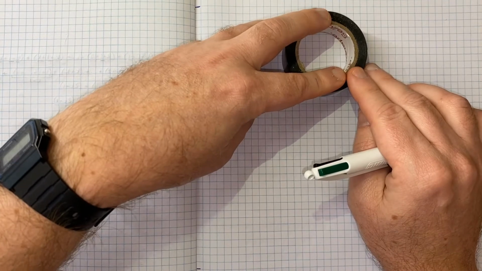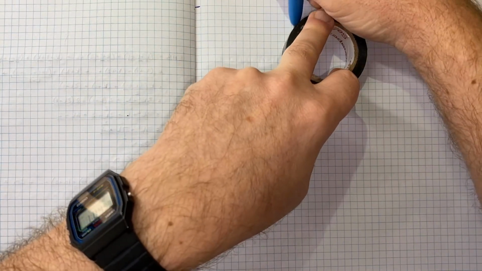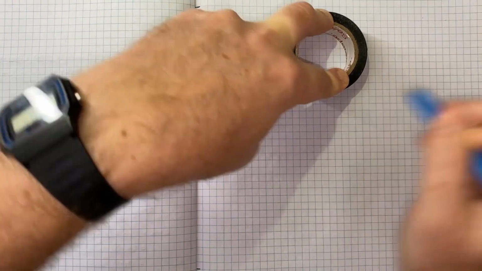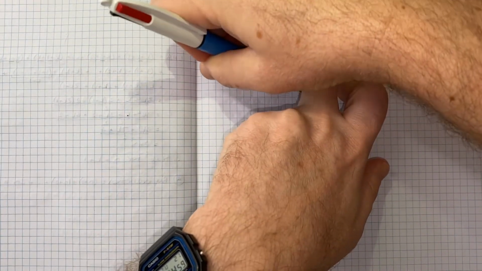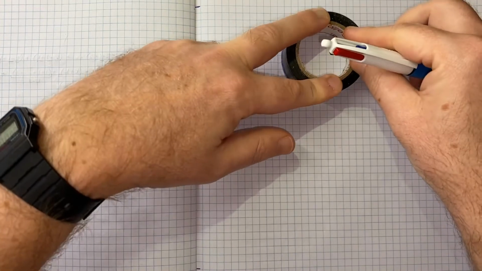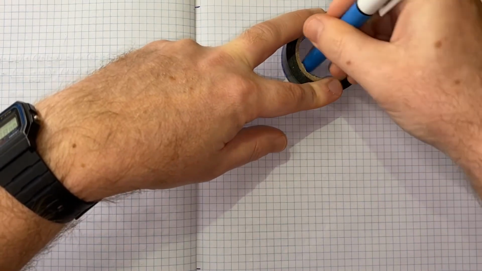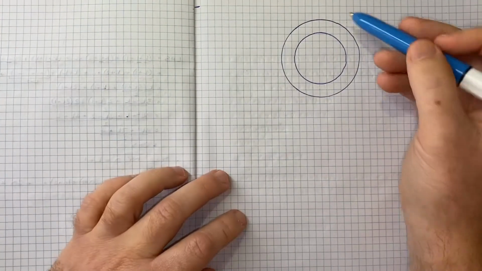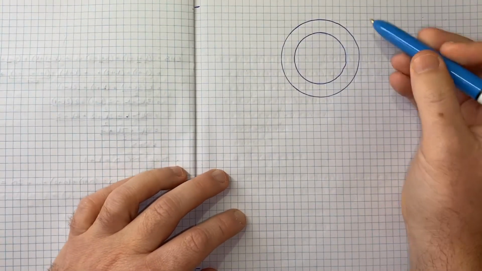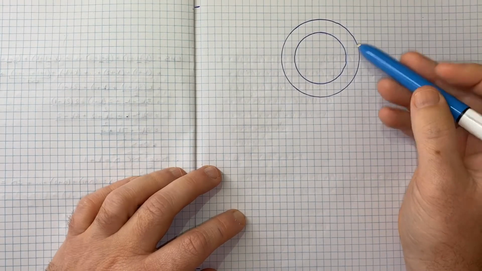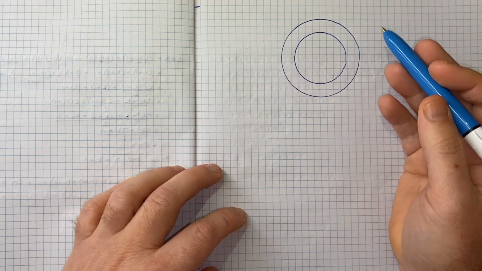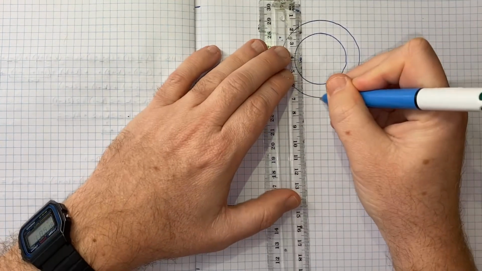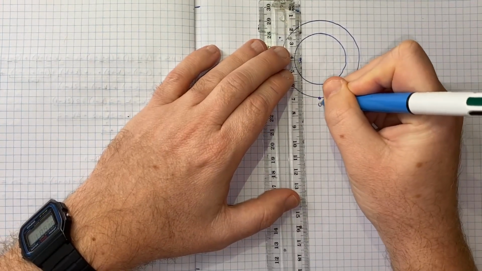The beauty of this soccer tape is I can draw two concentric circles pretty easily because I've got the outside of the tape for one and the inside of the tape for the other. My diagram won't be perfectly the same as the one in the question, but I think it'll have everything we need. So maybe I'll get my ruler and we'll call this the origin.